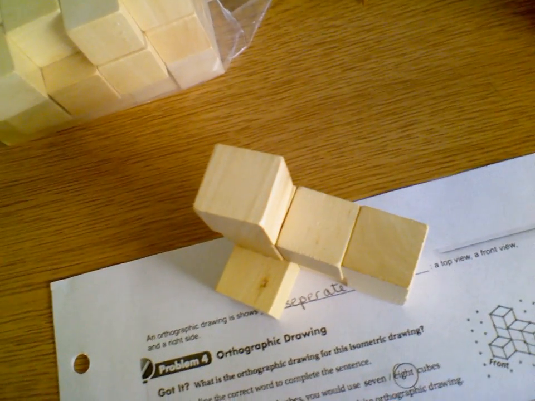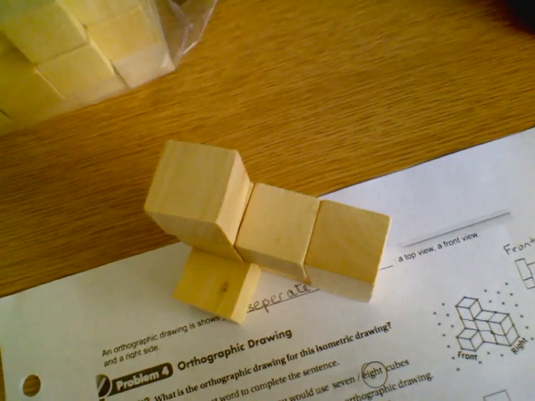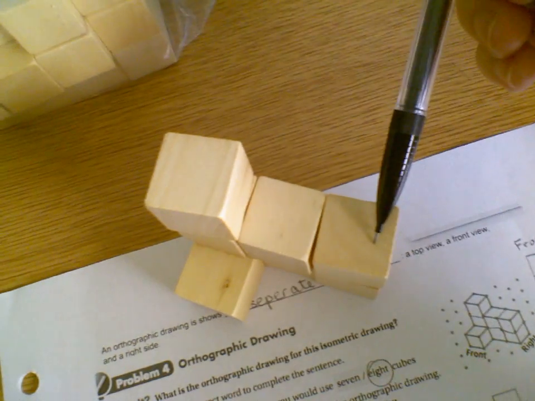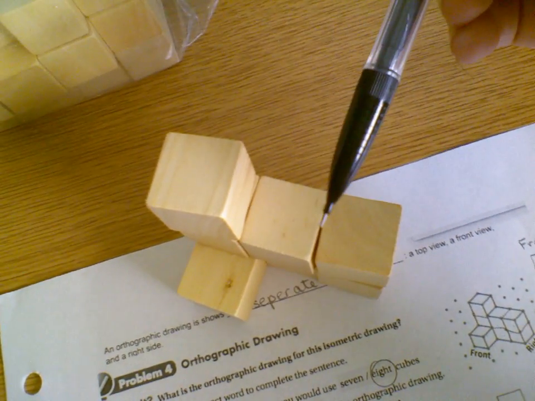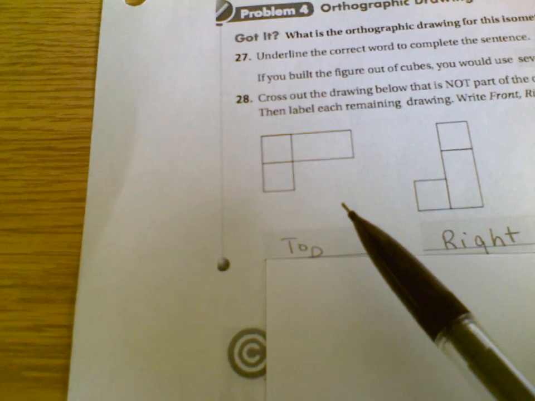And then the very last view is when you're looking from the top. So I'm trying to make the camera angled the way I would look at it. So here is the top view. Notice again you have 3 squares put together into 1 rectangle, and then you have one small one at the side. So the only one that looks like that is this very first one.